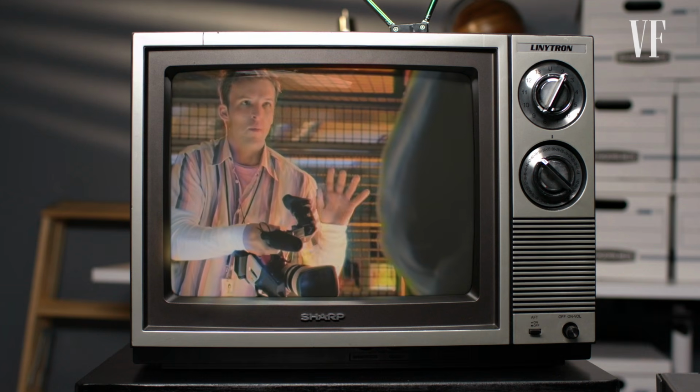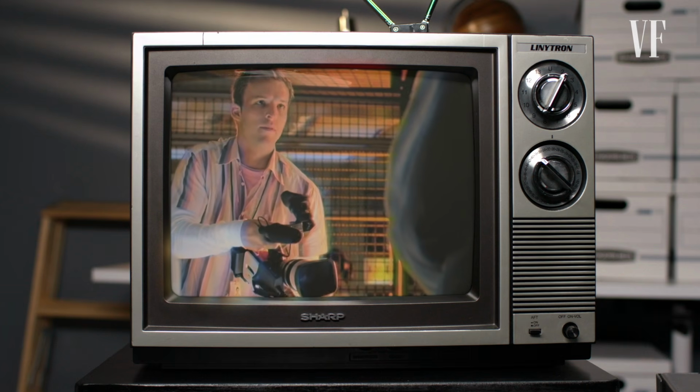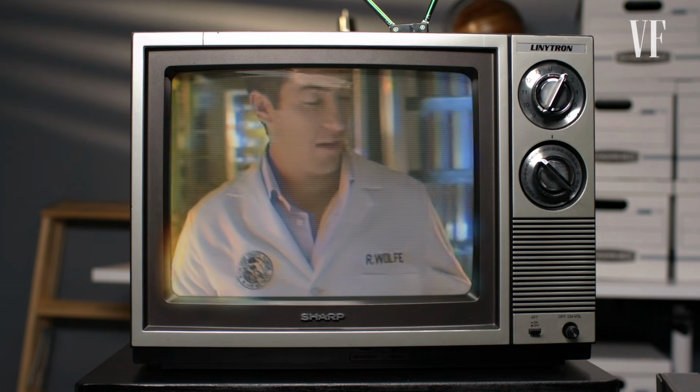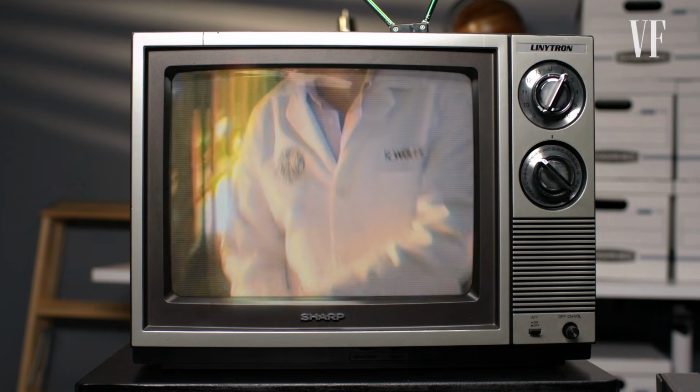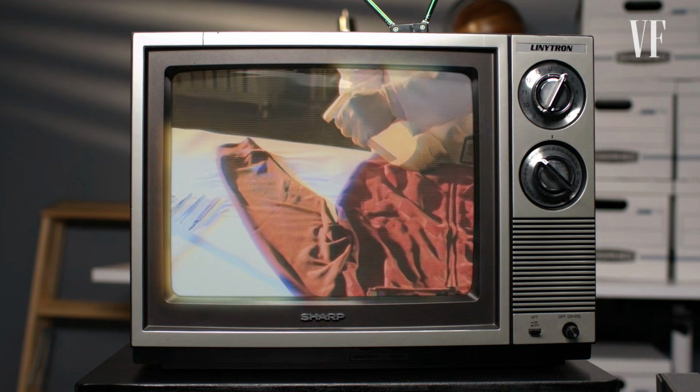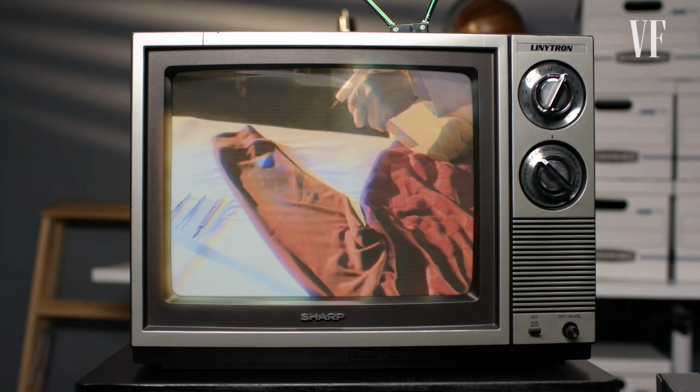Any way you can get that to be even brighter? Okay, I just want it to really pop on film. Yeah, just give me a second. Oh, yeah, that's the money shot.